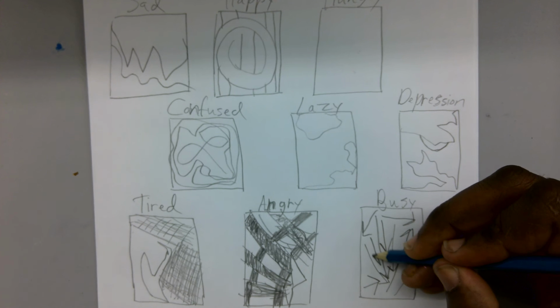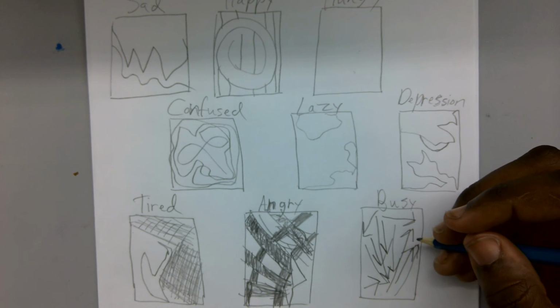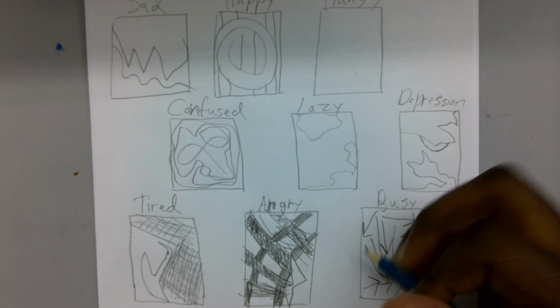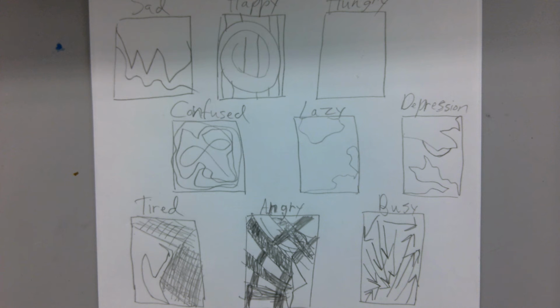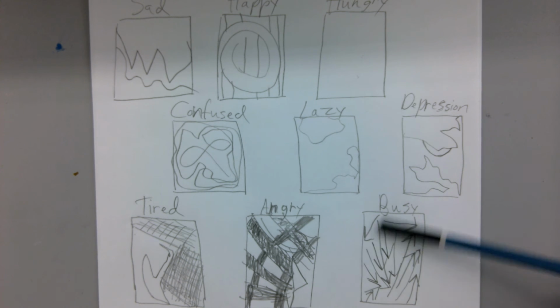And there's no right or wrong way to do this. However you see these emotions being, that's your depiction pretty much. So this is busy. You may be busy in all fronts, in all directions. That's basically what I put this in. You're busy doing multiple things, multitasking. I would imagine their mind works similar to this one. And so that's my depiction of what busy is as far as using emotion as line.